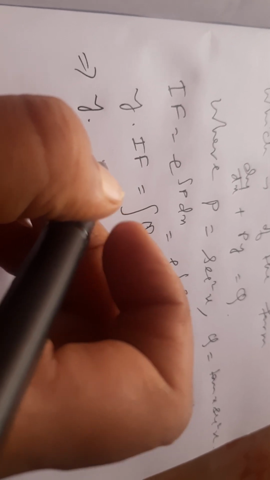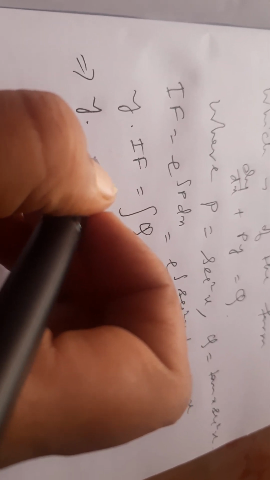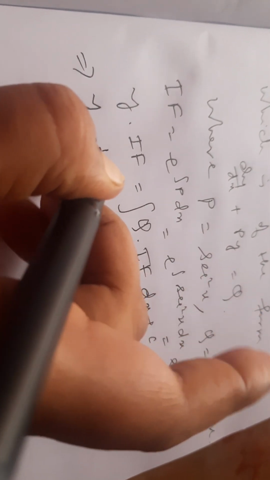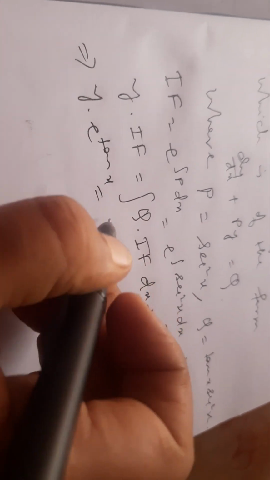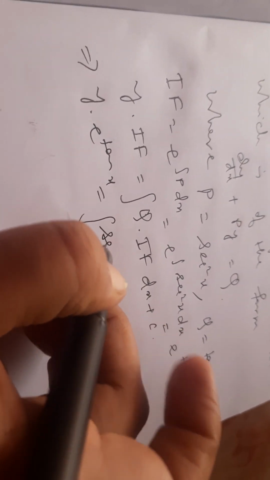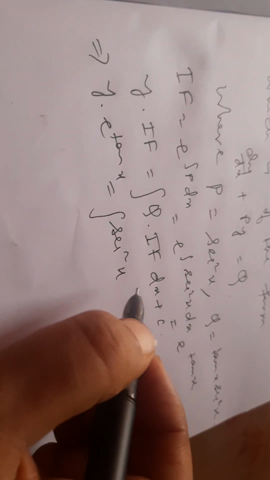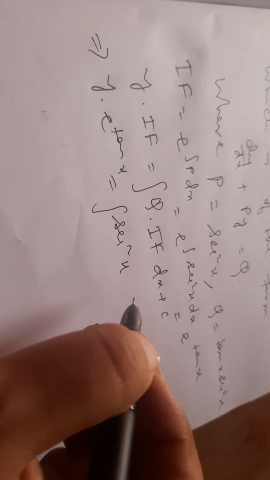So this implies y into integrating factor, which is e to the power tan x, equals integration of q, which is sec square x, and integrating factor, which is e to the power tan x, dx plus c, where c is an arbitrary constant.